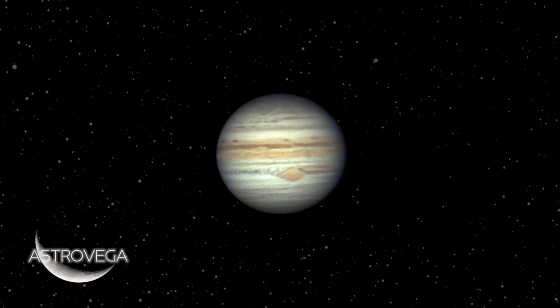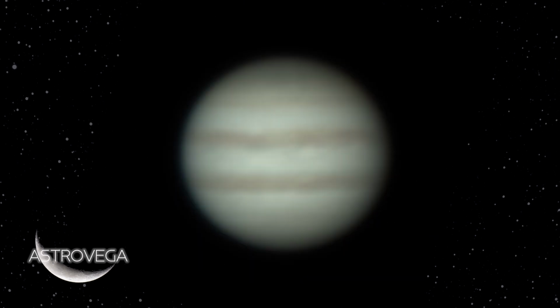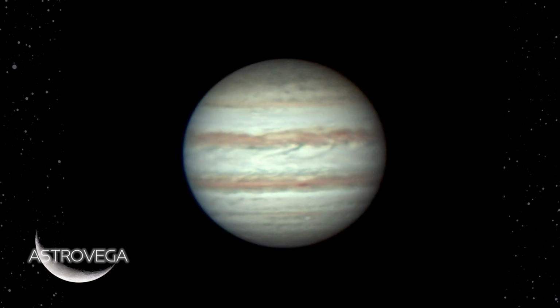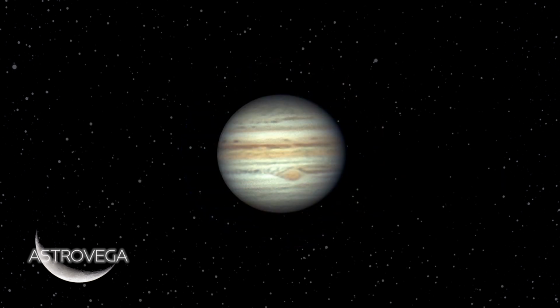Today, we're diving into the fascinating process of enhancing a Jupiter image from start to finish using Photoshop. Join us for an exciting journey through the wonders of planetary imaging.